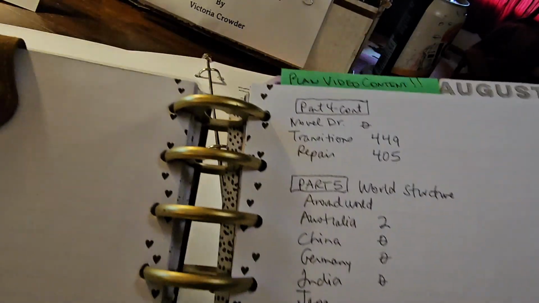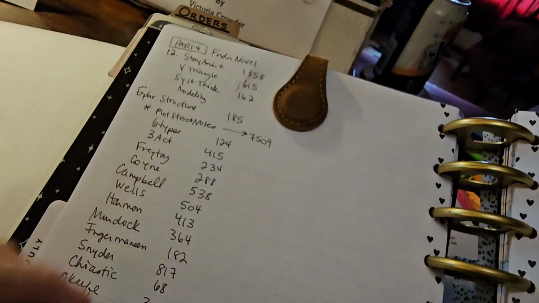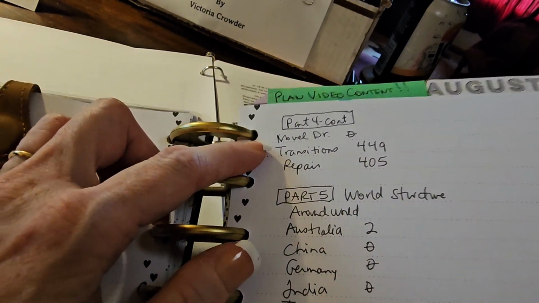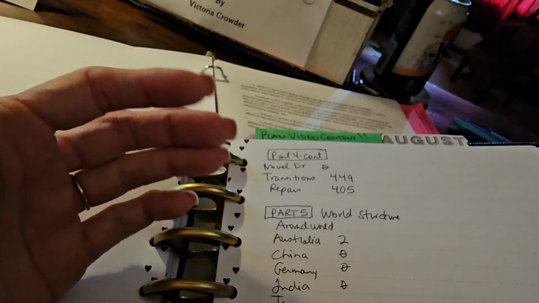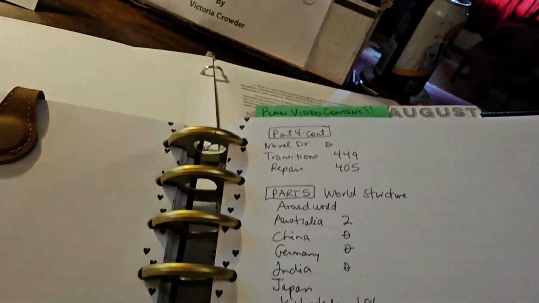Part 4 is the novel doctor. So after I go through all of the different structures for writing a novel, I talk specifically about ways that you can go about repairing yours. Like yesterday, I talked about scene repair and how to work with transitions and whatnot. There's a whole lot more in there.